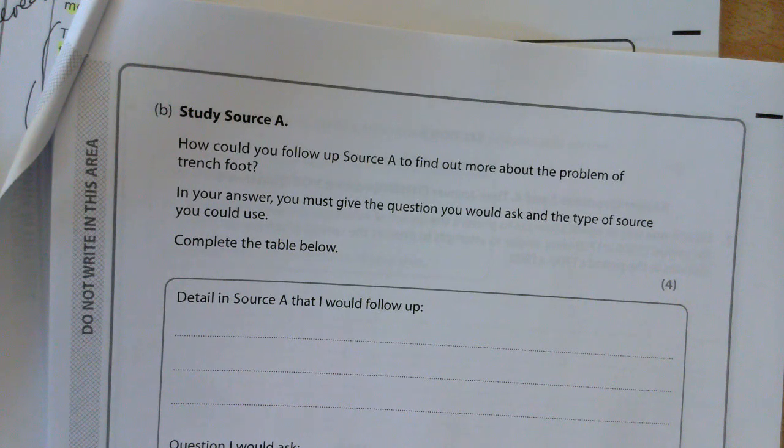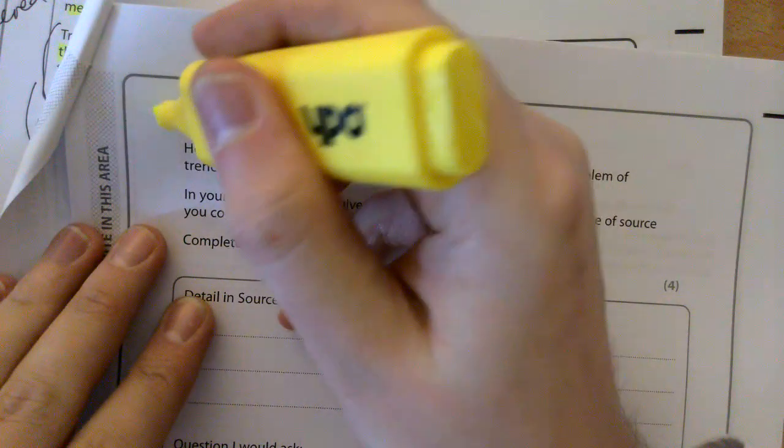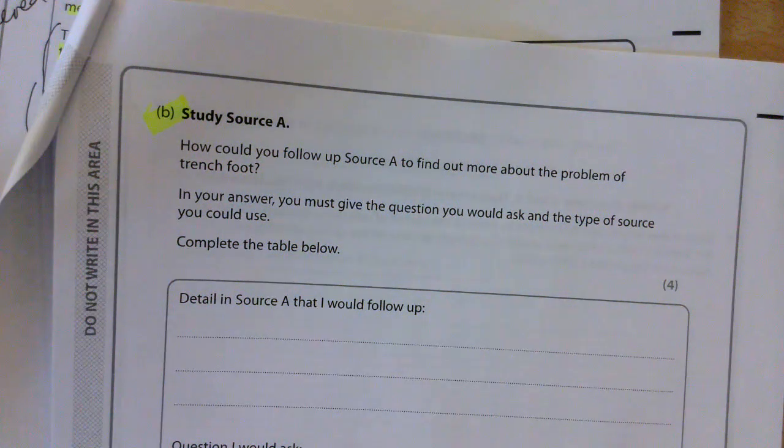So first of all, it's important to note that this is 2B, so it is intrinsically linked to 2A. You can't do this before you do 2A. So you must do 2A first. You've got to do that utility question first. By this point, you should have worked with source A and source B a little bit, so you should be familiar with what they're talking about, the provenance, etc.